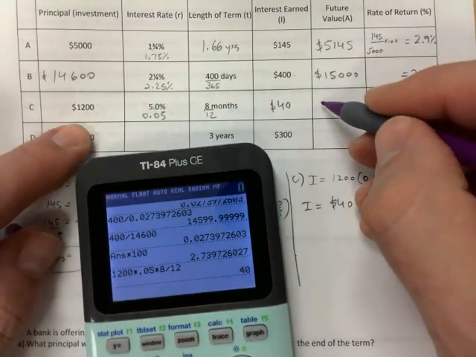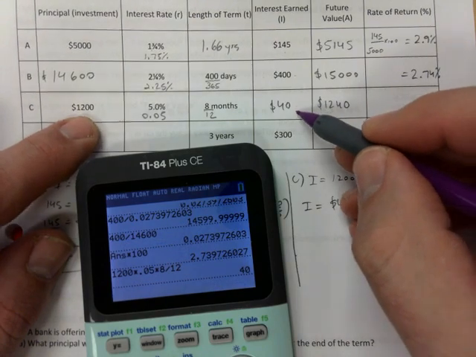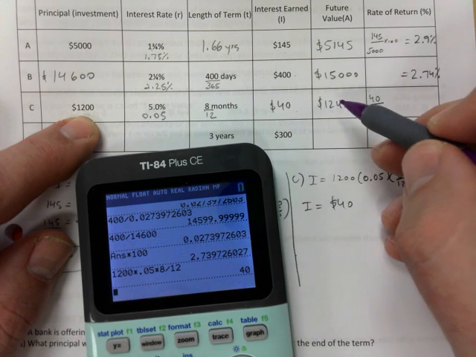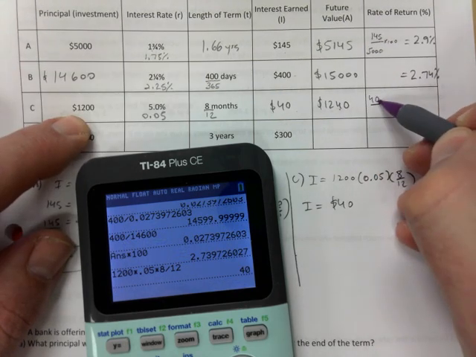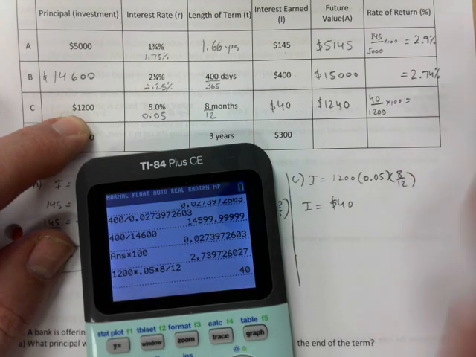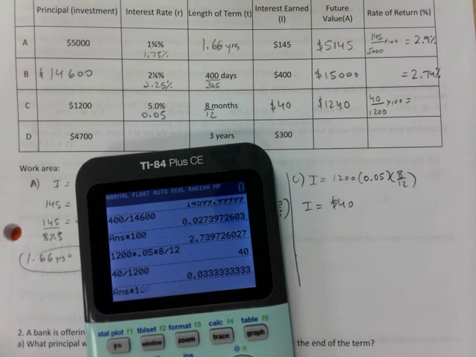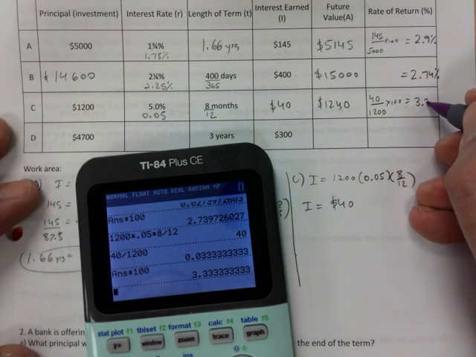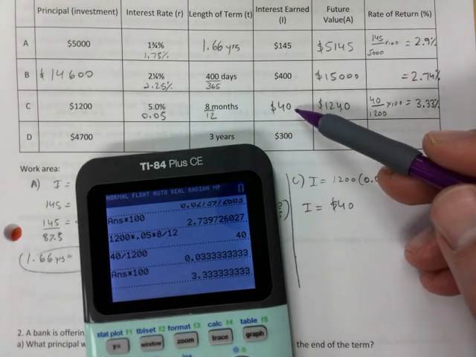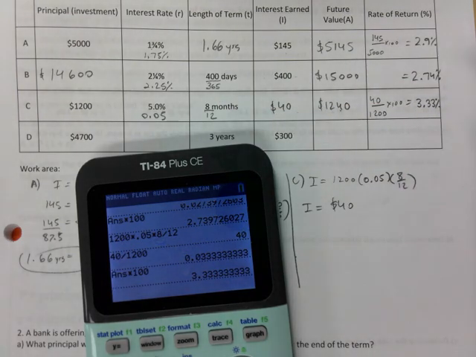So in total, it's 1240. If you add these two, then it's 40, right? The interest you earned, which would be final minus the initial, that's 40 over the initial times 100. That's 3.33%. So even though you didn't earn a whole lot, compared to the initial value, it's actually doing pretty good, right?